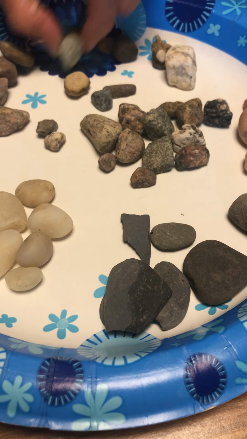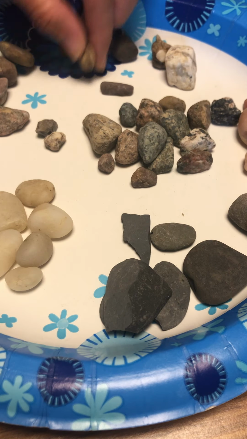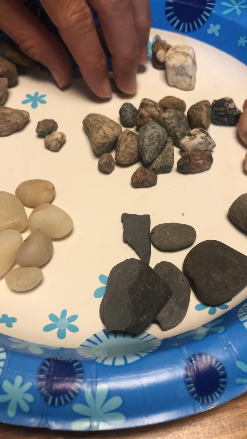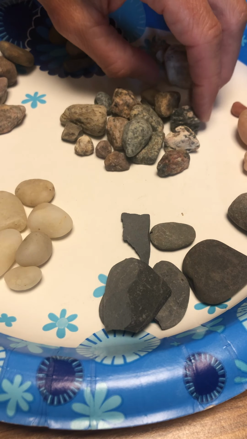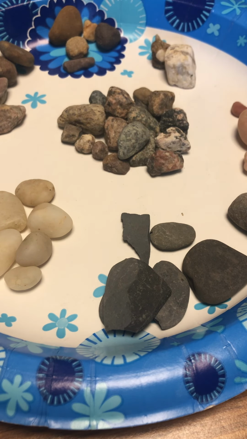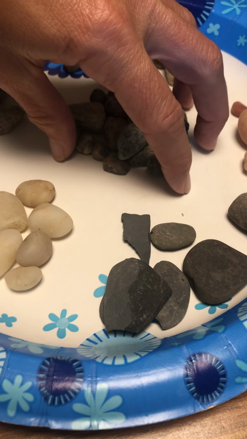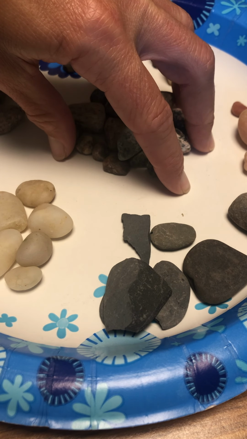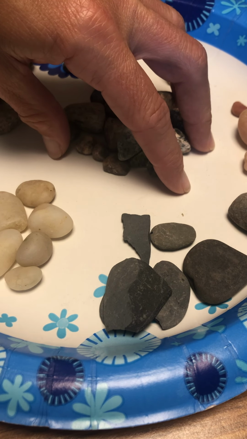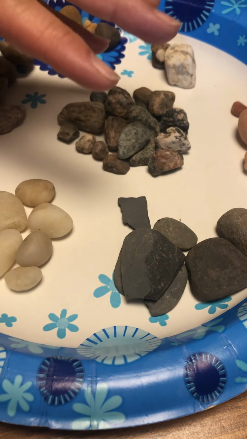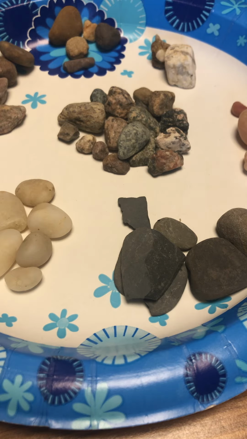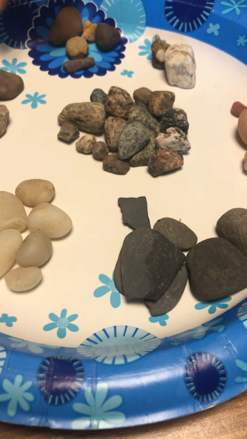So right now I've got a couple different groups going for color, which is pretty cool. Not sure where to put these yet, but I've got a really great start, and I could easily explain to somebody how I sorted my river rocks. I've got ones with patterns like stripes and dots, some that have kind of a reddish pinkish color, some that are just dark gray, some that are more white, and some that are kind of brown.